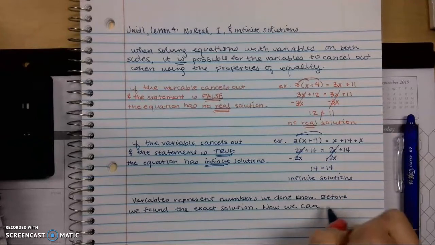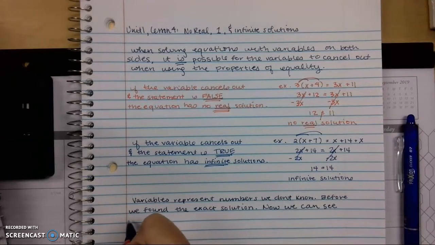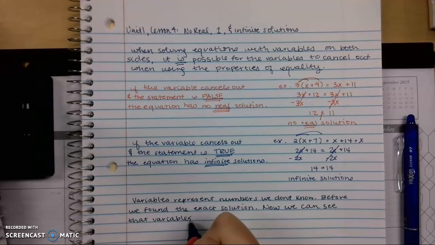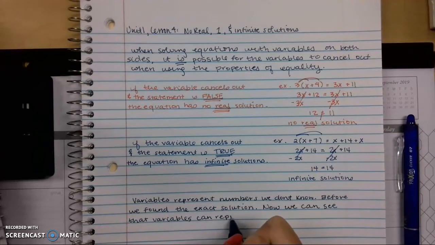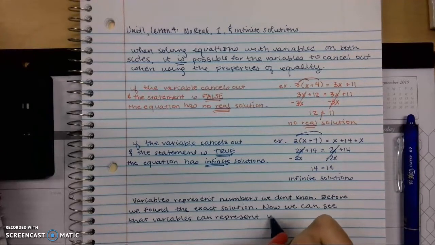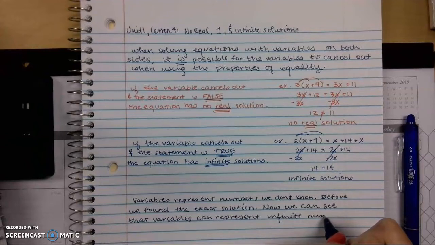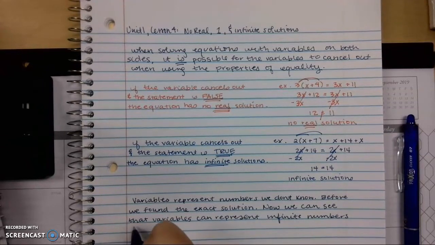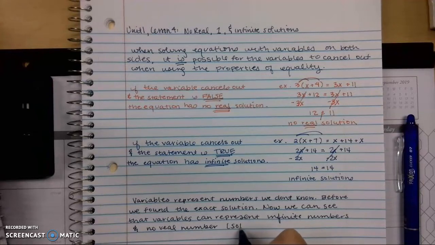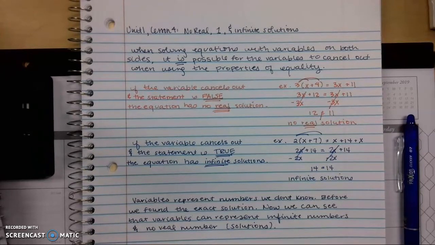Now, with these, it opens the door to that we can see that the variables can represent infinite amounts of numbers and no real numbers. Parentheses, solutions. Okay? So this is another type that we are going to see.